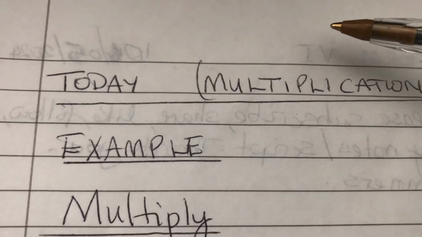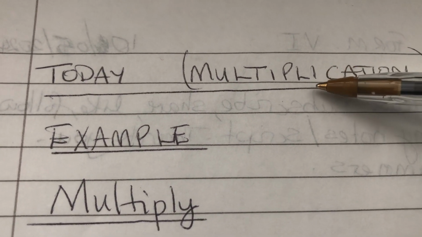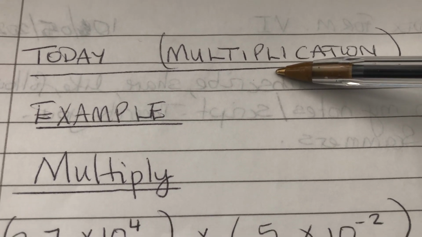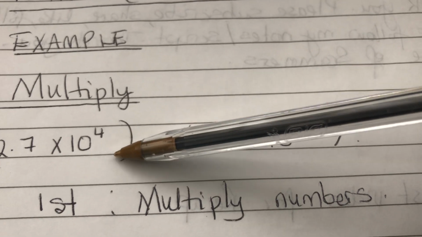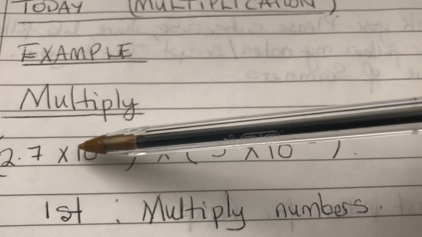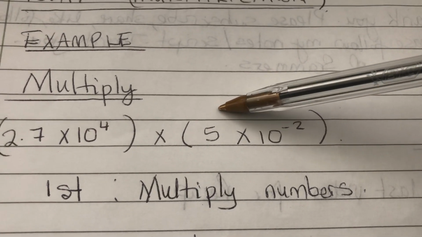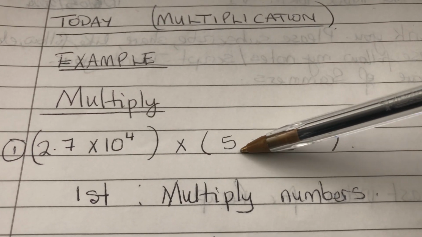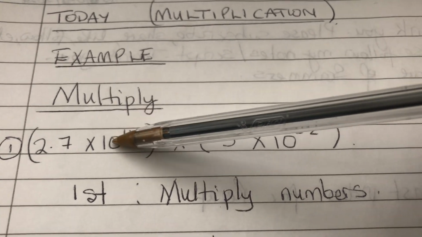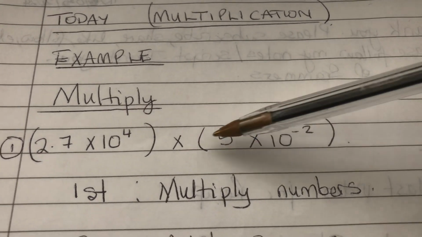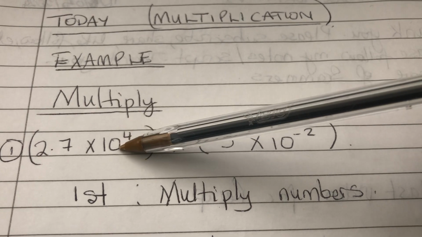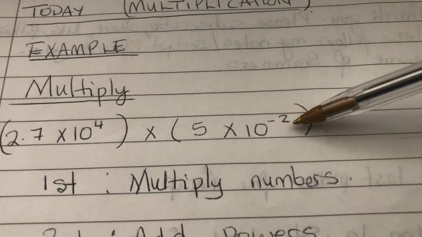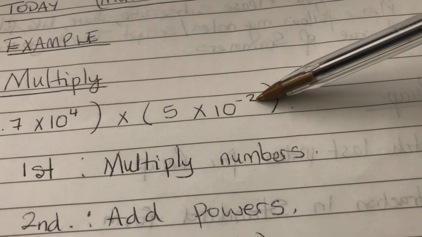Today we are looking at multiplication of standard form. Now, if you are multiplying, you multiply the numbers. So here, you multiply 2.7 by 5. And then the powers, you add them. So this is 10 to the power 4, so you add 4 to minus 2.